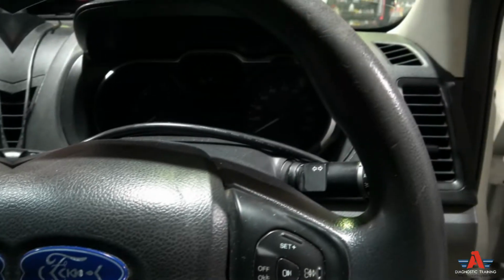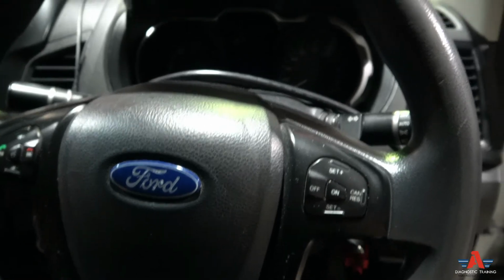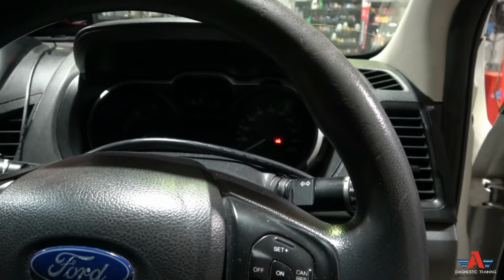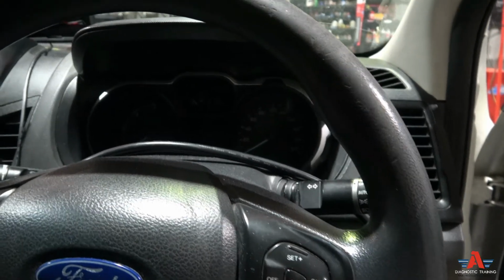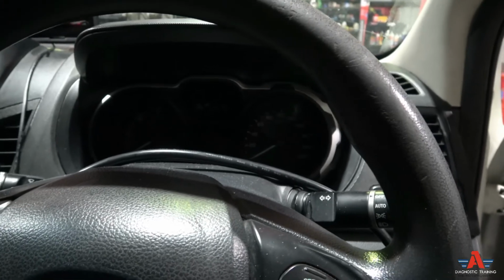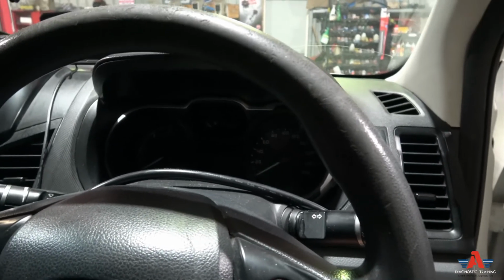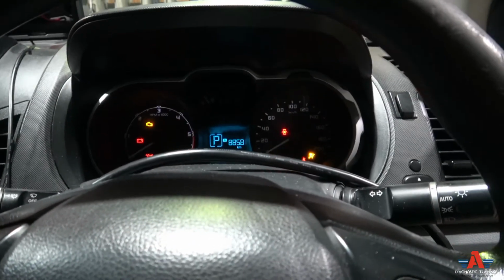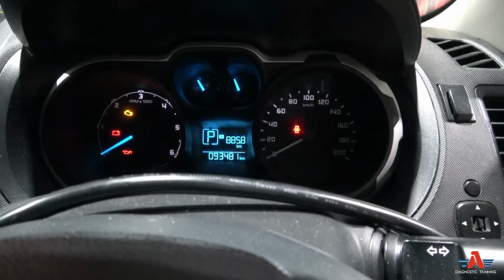Ladies and gentlemen, today we have a Ford Ranger. It's a dual cab, four-wheel drive, 3.2 liter turbo diesel, 2013-14 model, somewhere there. Alright, the problem with the car is the four-wheel drive light. Nothing's coming up at the moment.